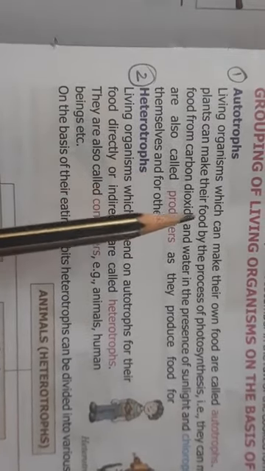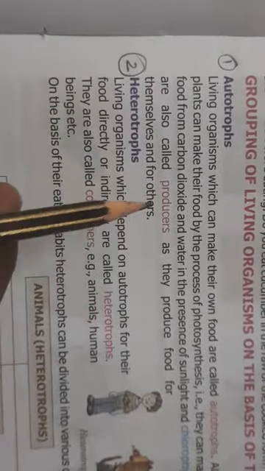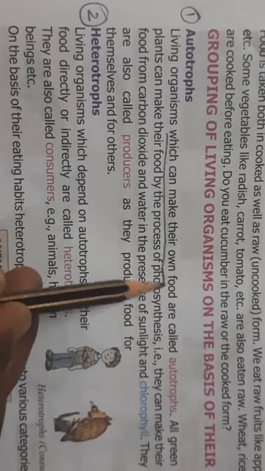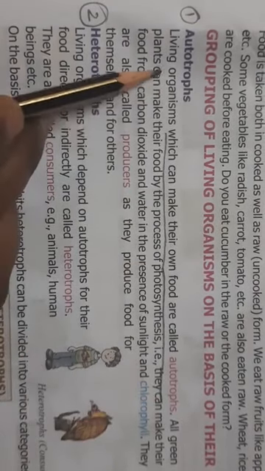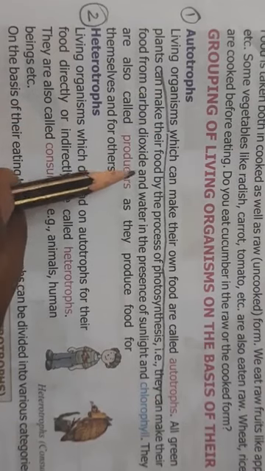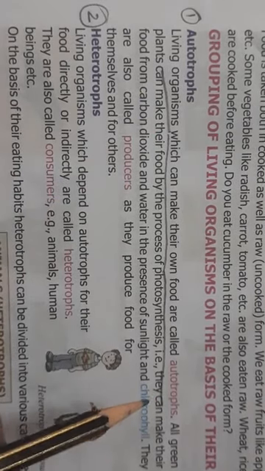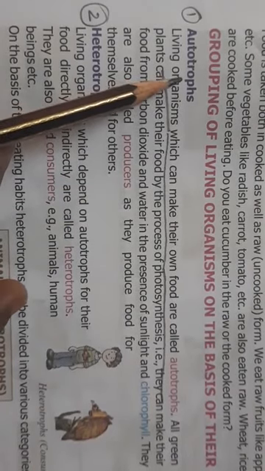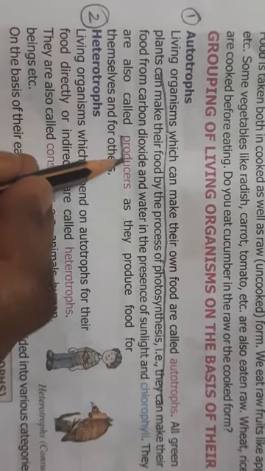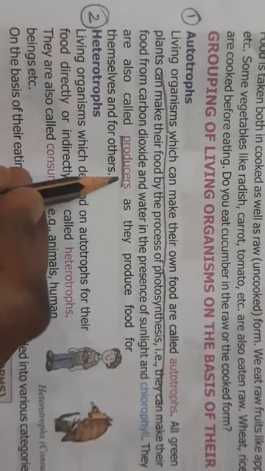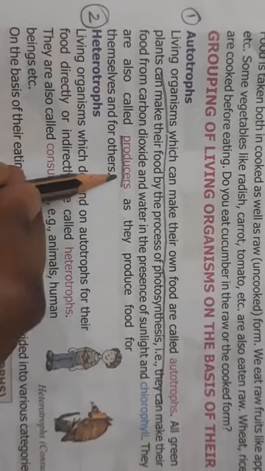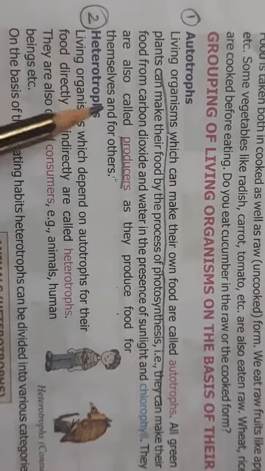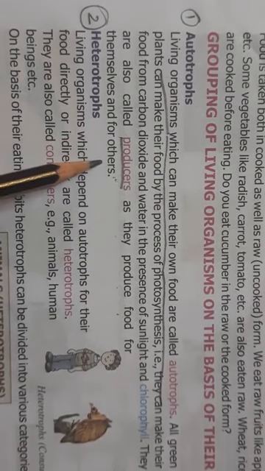Now, what are autotrophs? Autotrophs means the organisms which can make their own food. And which are the organisms which can make their own food? It is the plants. All green plants, they are called as the autotrophs. And there is another name for autotrophs, that is the producers. Since green plants can make their own food, they are called as producers. See, it is given here, na? Producers, as they produce food for themselves and for others.